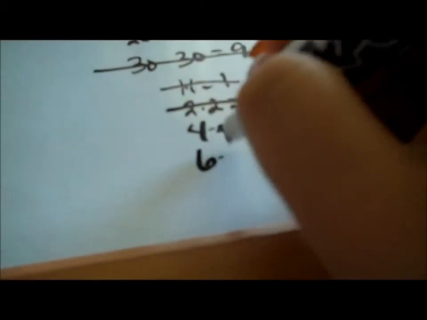21 is out the window. 3 times 3 is 9. Doesn't end in a 6. 4 times 4 is 16. That might work. 5 times 5, 25. Doesn't end in a 6. 6 times 6 is 36. So that could work. It ends in a 6.